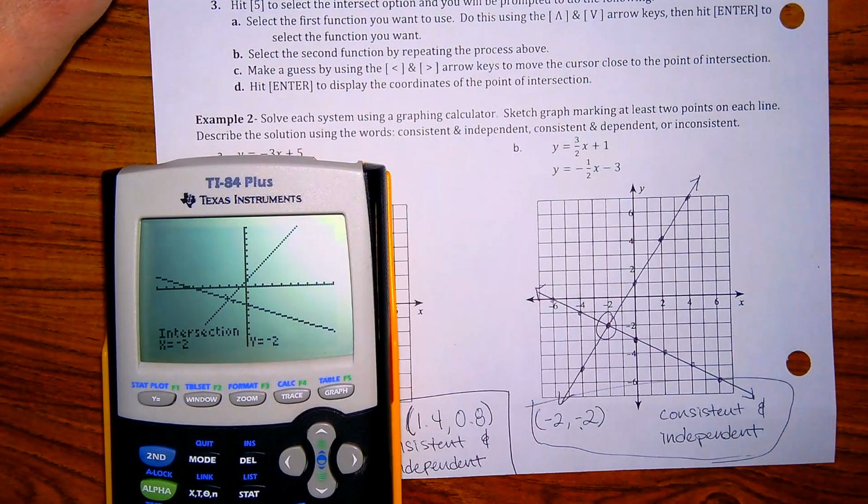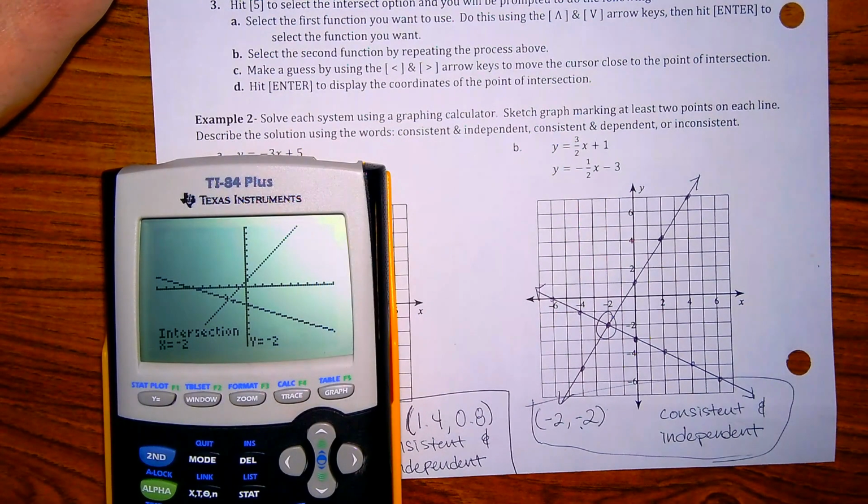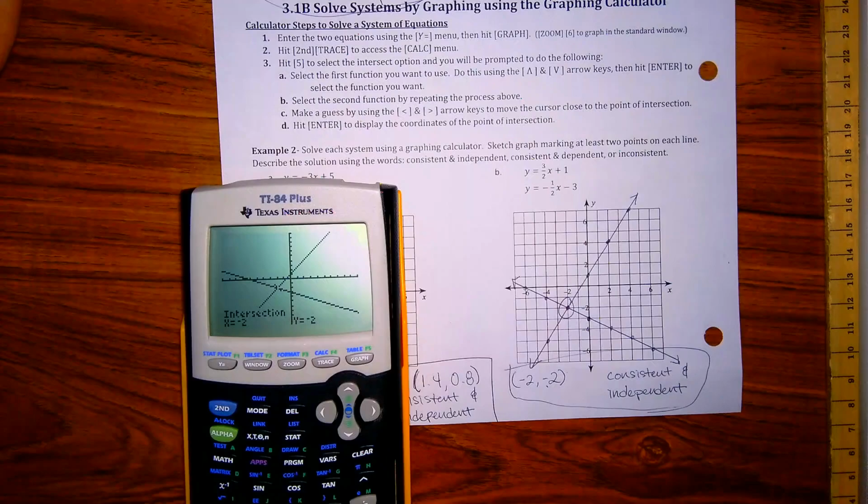So that's how you do it with the graphing calculator. Hopefully this is helpful to you. If you have any questions, please refer to your teacher or the other video notes.